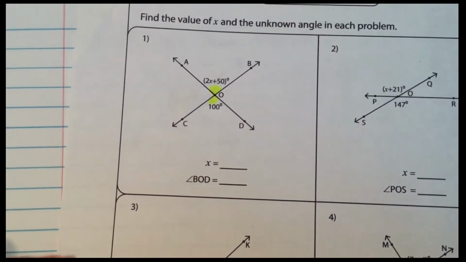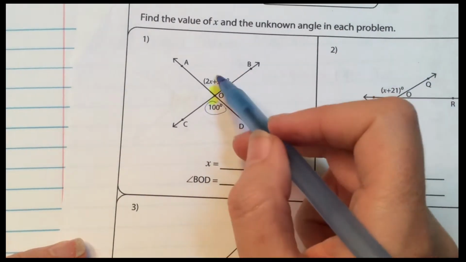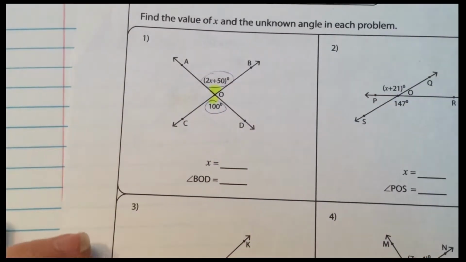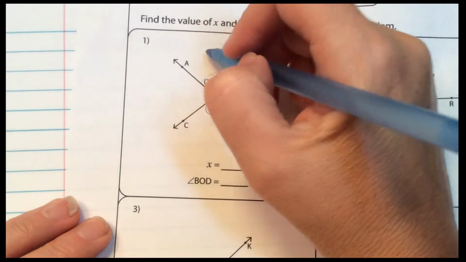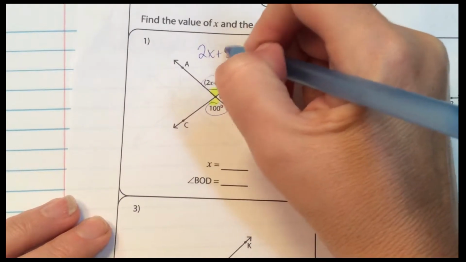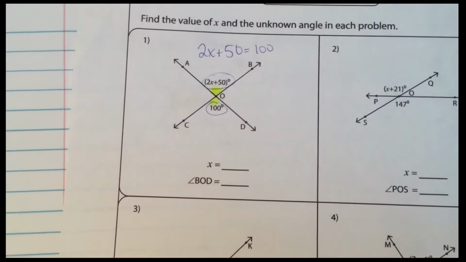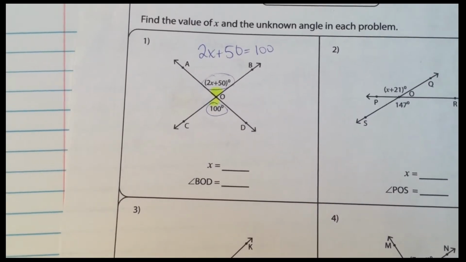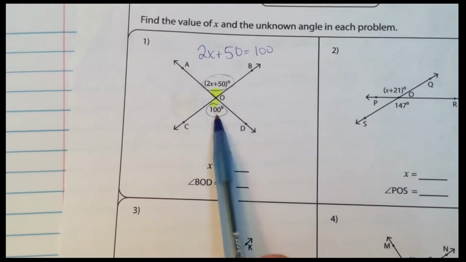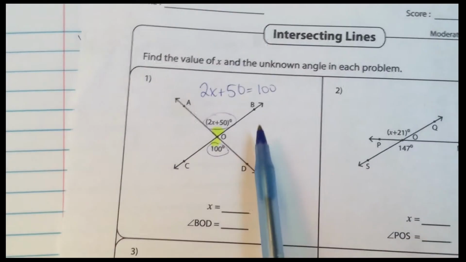So if this one is 100, then this one will also be 100. So your equation is going to be 2x plus 50 equals 100. And that's what you're going to solve. So you will always be setting them equal when you're dealing with vertical angles.